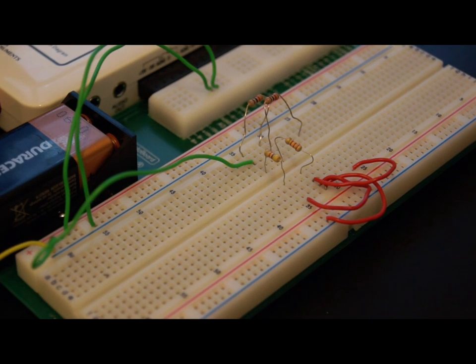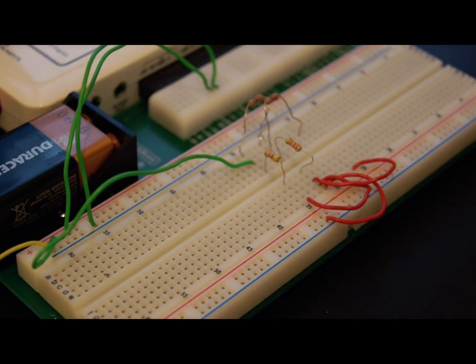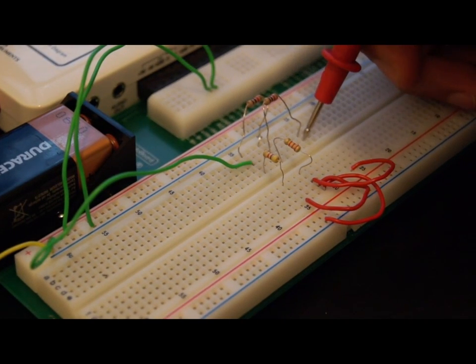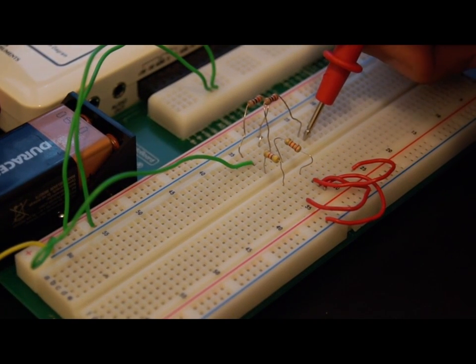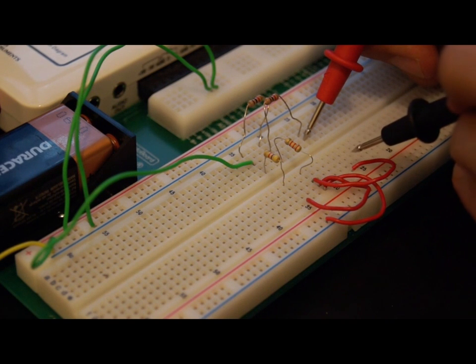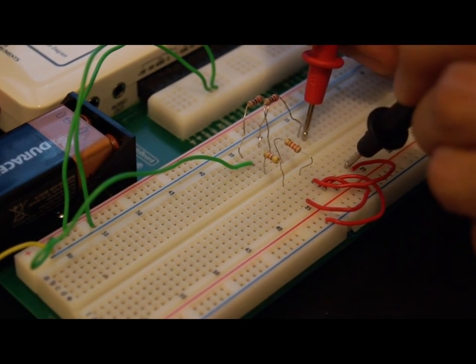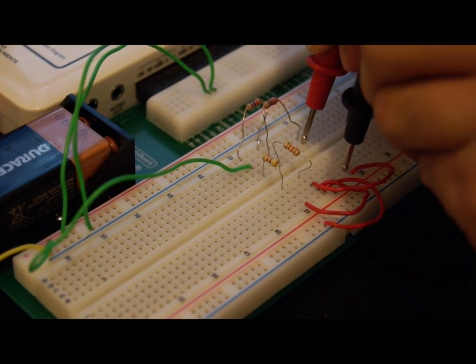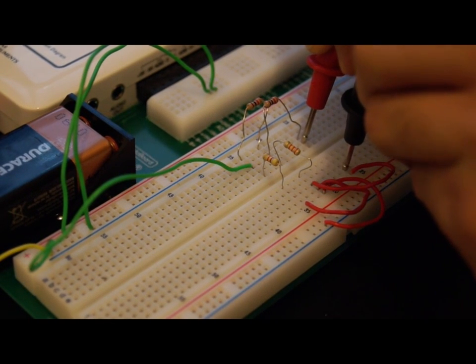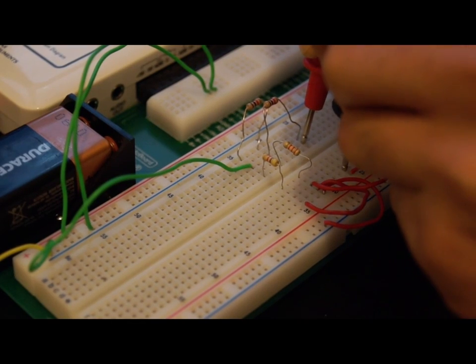Now we will be measuring the short circuit current. I will place the red node at the end of the 100 kilo ohm resistor and the negative probe to the ground. We'll get our recording.